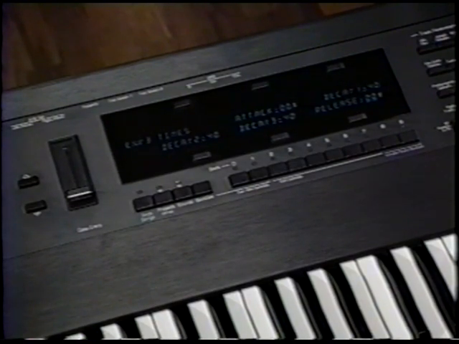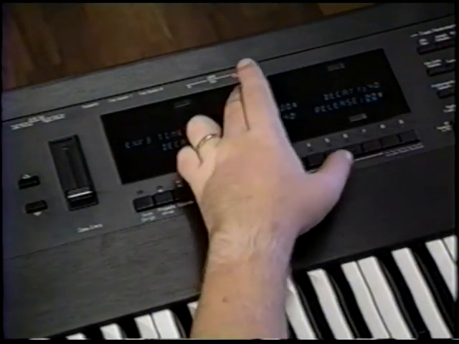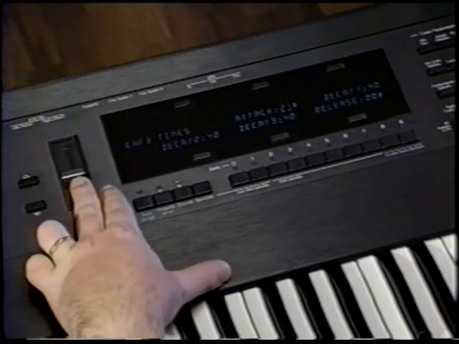Before moving on, set attack to 30 and release to 48.